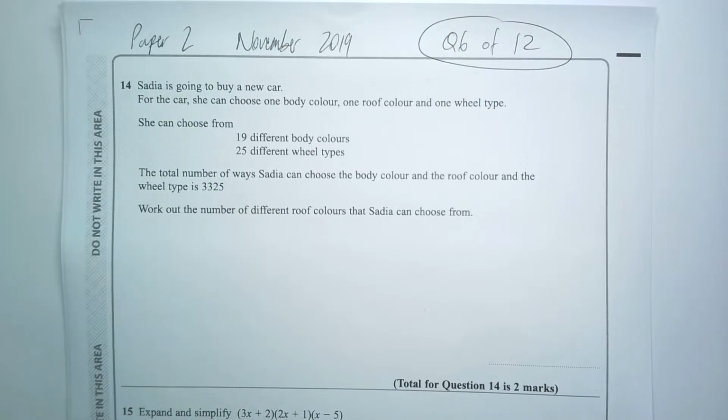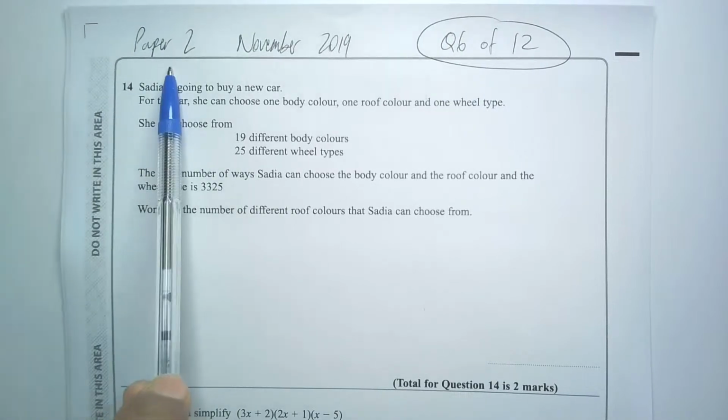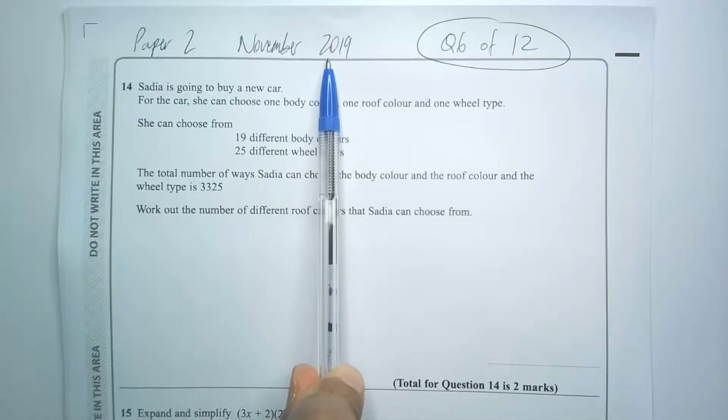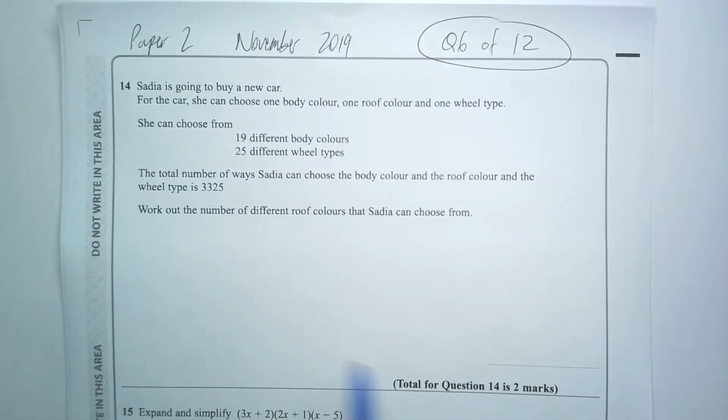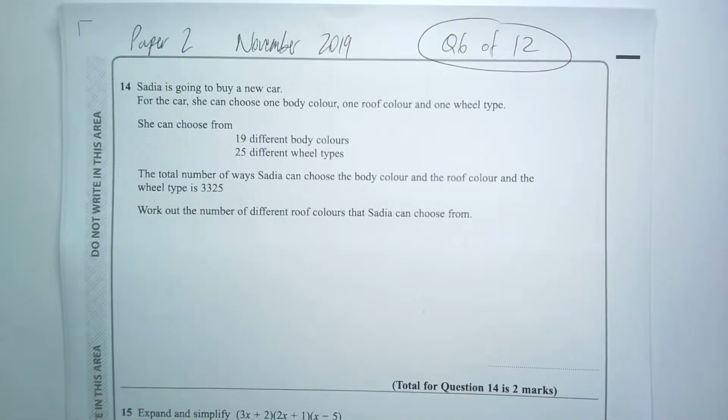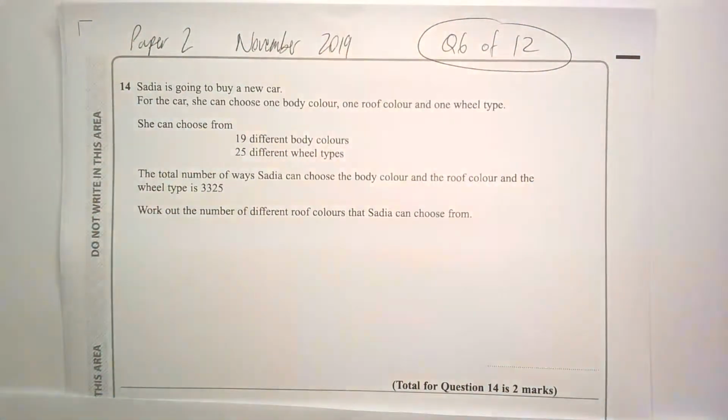This is the next question. This is paper 2, November 2019. This is question 6 of our pack. And paper 2, so it is a calculator paper. Press pause and have a go. Hopefully you're getting the rhythm of these questions. You can see there's a pattern happening, and so you're getting them correct.